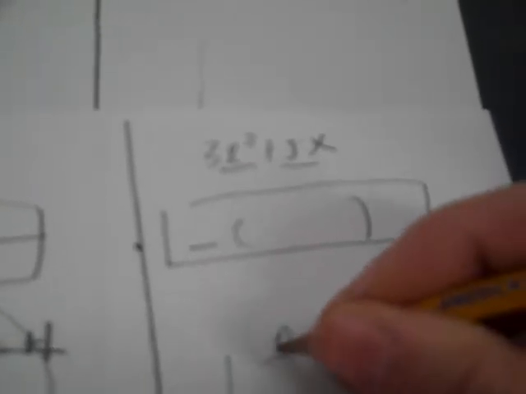GCF, DOPS. Negative in front, nope. X on everything, yes. 3 and 5 is 1, but I have 1x, so I have to go through with it. Okay, and that would be 3x plus 5. Minus is not there, okay?